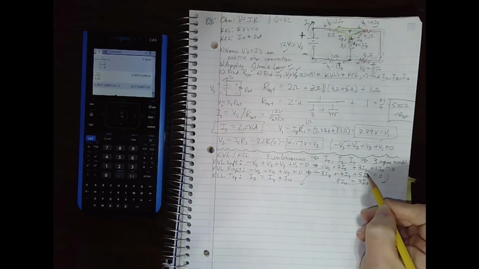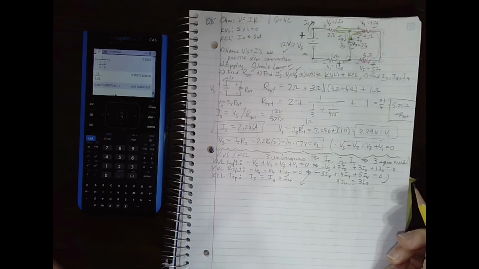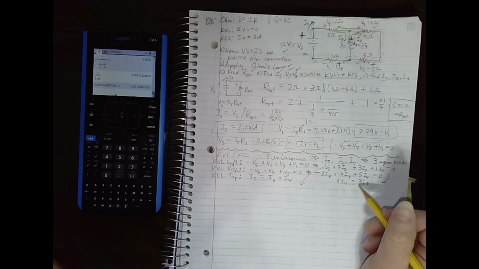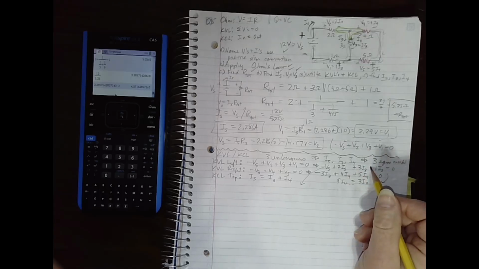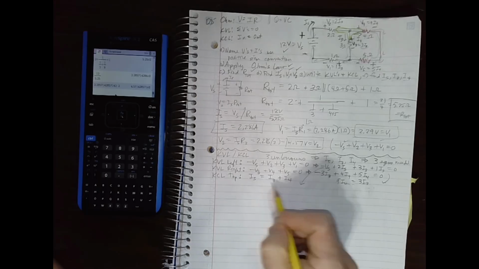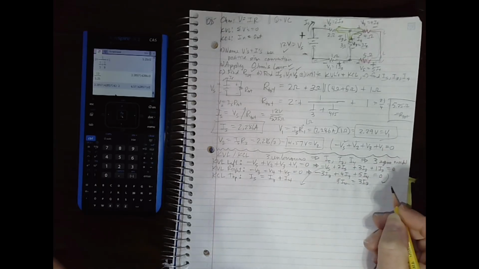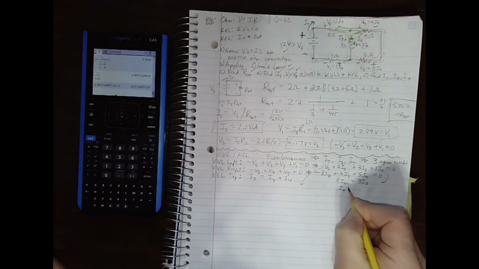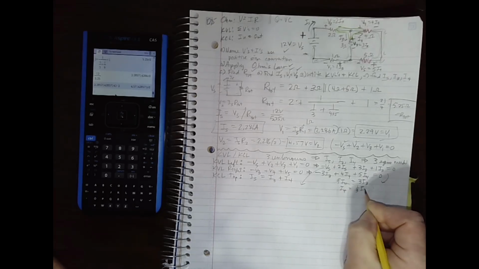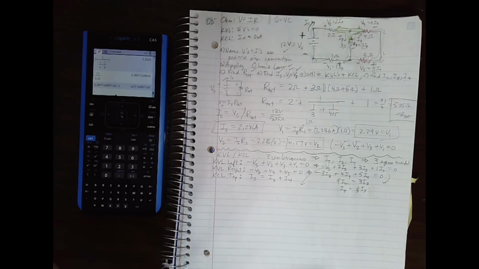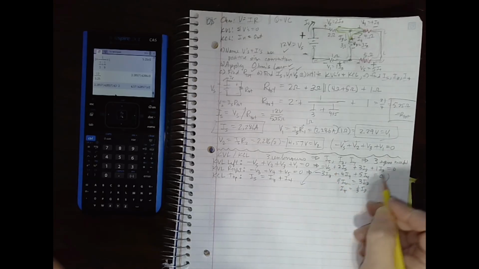So if we can get I4 in terms of I3 and IS in terms of I3 and put that into here, then we can solve it for I3. It'll be the only variable. So let's do it the other way. So let's say I4 then is equal to 1/3 I3. All right, and then we'll use this one.